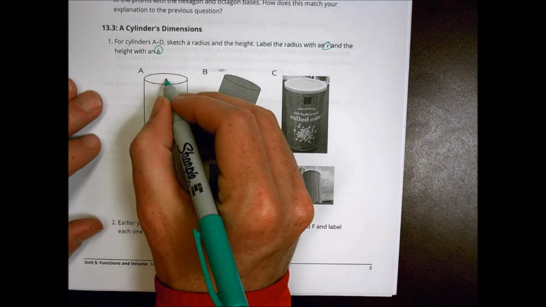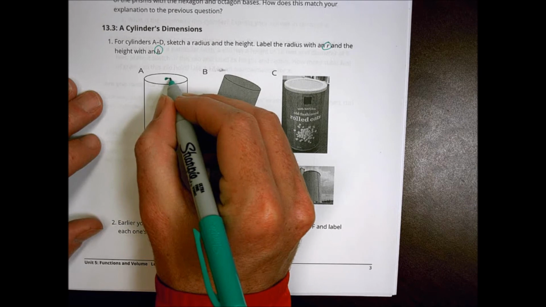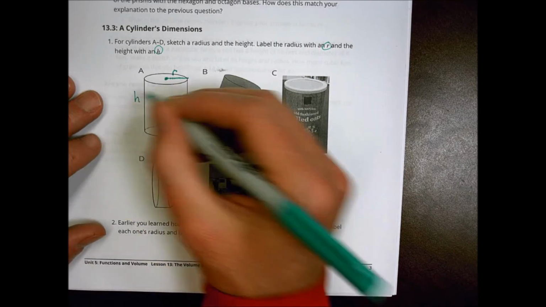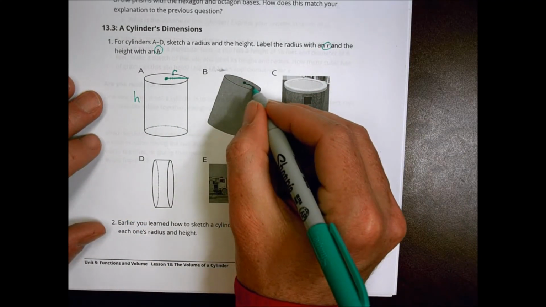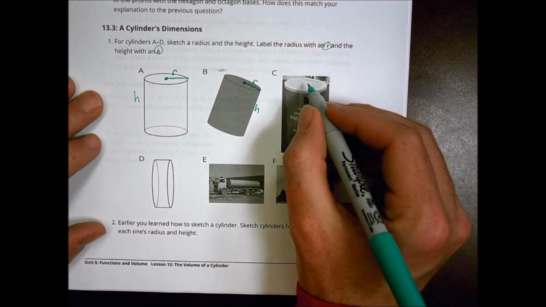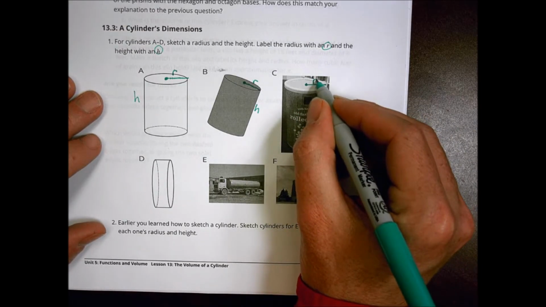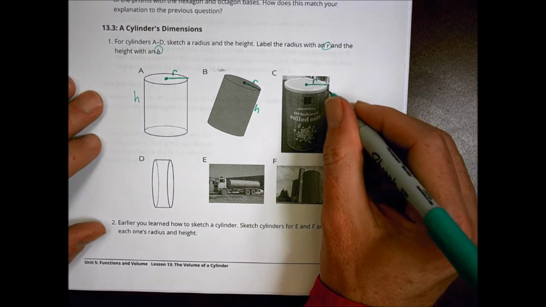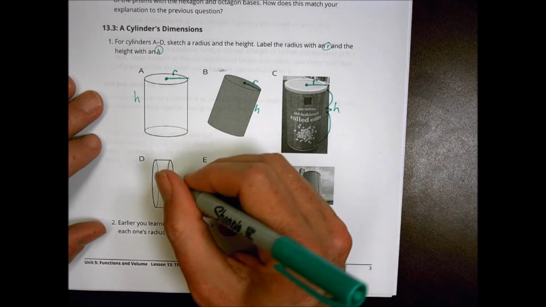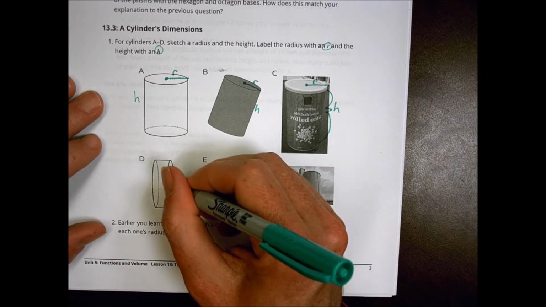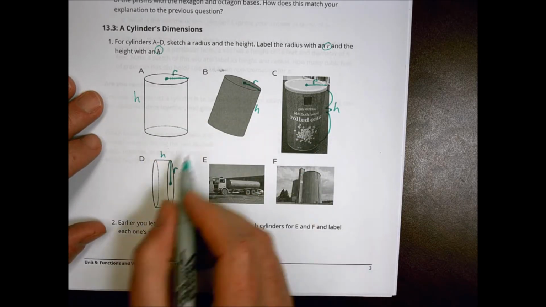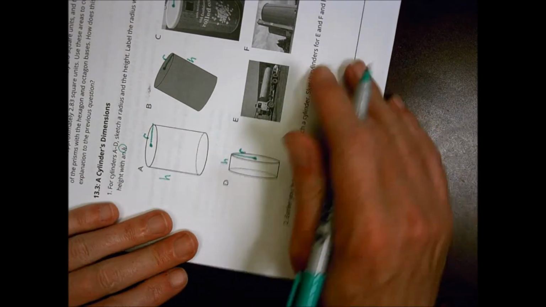So in this one here, I'm going to go ahead and plot a point right there, and I'm going to sketch a point here that we're going to call radius, and then I'm going to call this long part right here my height. Here I'm going to plot a point in the middle and go across and call that my radius, and I'll call this long part right here my height. For the rolled oats, the oatmeal again, I'm going to draw a line there, call this my radius, and I'm going to call this part right here, from here to here, that's my height. For D, it turns a little bit sideways, that's okay. I'm going to put a point in the middle of the circle to make a radius, and in this case, this becomes my height. It's just the same as before, it's just a little bit crooked, isn't it?